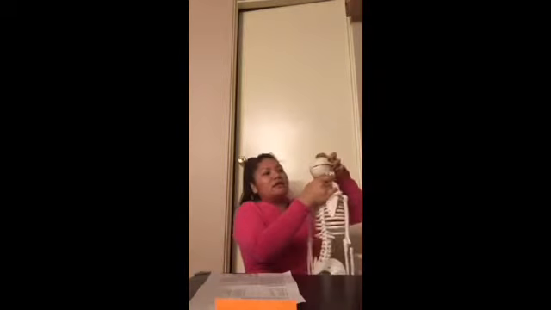And then the last but not the least is the occipital area. Occipital area is the back of the head, just right here. This is the occipital area.